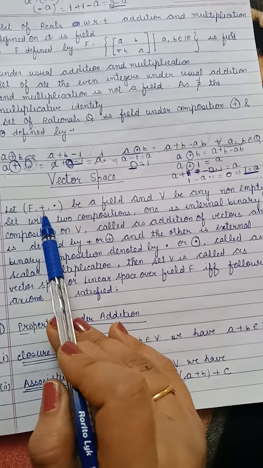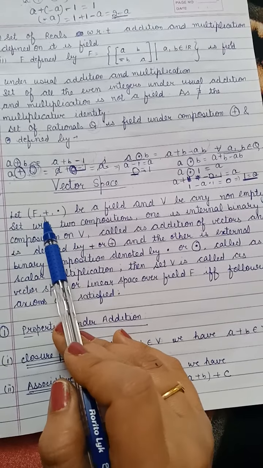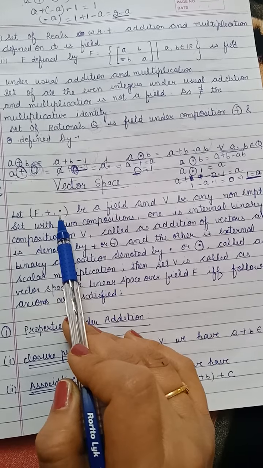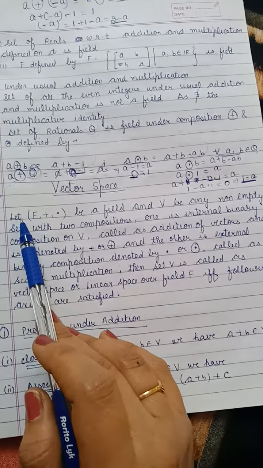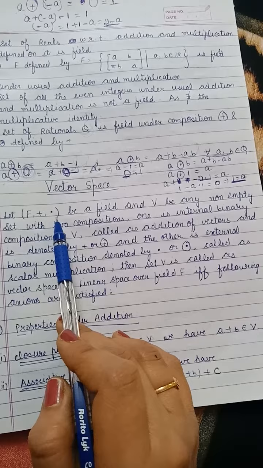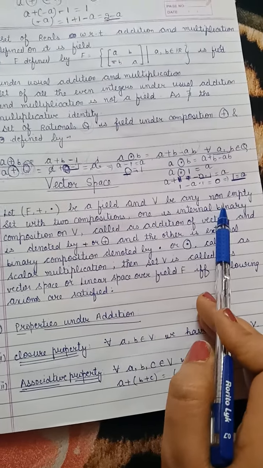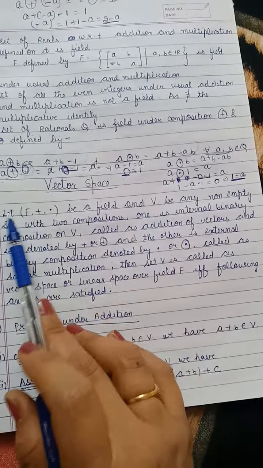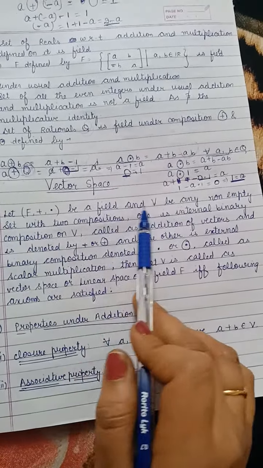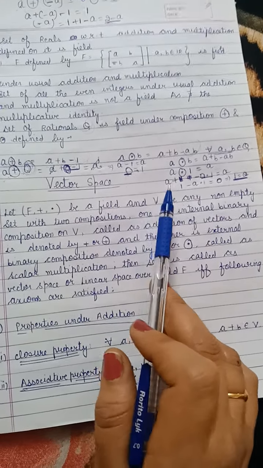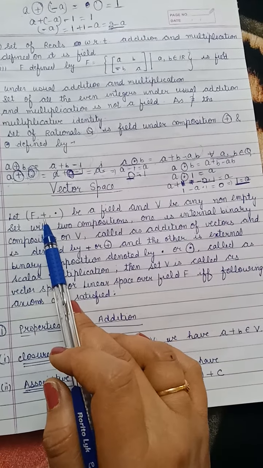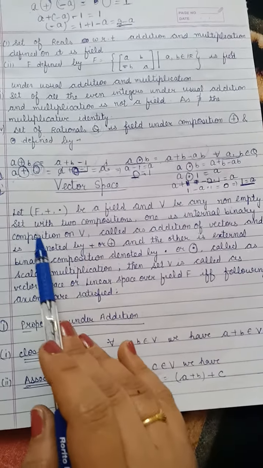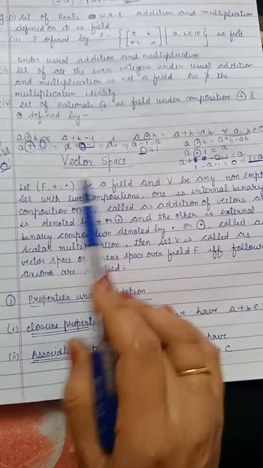Now field is composed of two binary compositions. One is plus and another is multiplication. And both these compositions are internal compositions. Now what this says: if F is a field, V is any non-empty set with two compositions. अब दो सेट डिफाइन किए हैं तो पक्का इन दोनों सेट में कोई ना कोई रिलेशन भी डिफाइन किया होगा. And that relation is depicted with the help of external binary composition and internal binary composition. So what does the definition of vector space say?